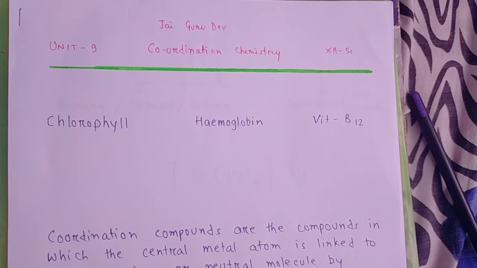Today we are taking a new chapter. It is Unit 9, Coordination Chemistry, and it is very much important for your entrance exam. So one or two questions must come in your entrance exam from this unit.